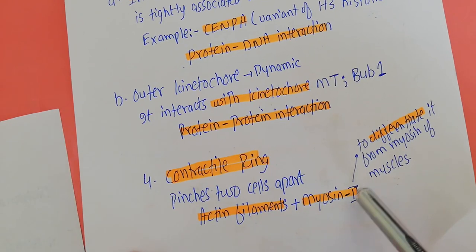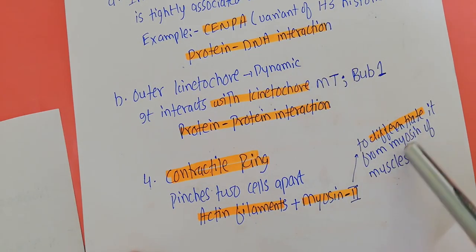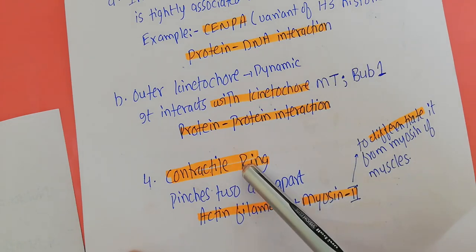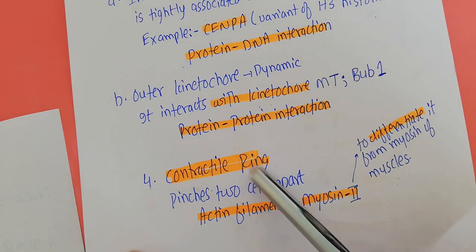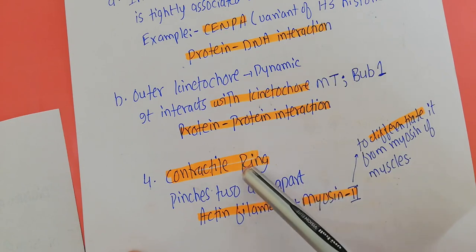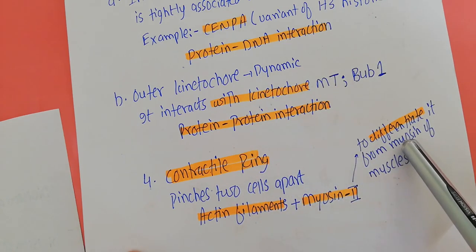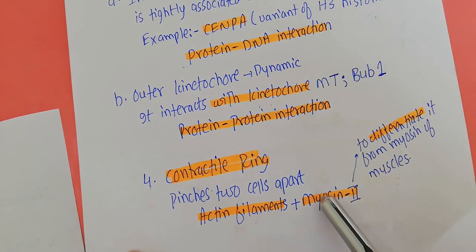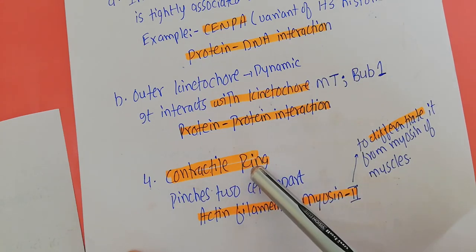When you write this 2 with myosin, it is a differentiating term. You have the myosin protein in the muscles, and you have the myosin protein in the contractile ring. How do you differentiate between the two? We put a 2 with the myosin, which indicates that you are talking about the myosin of the contractile ring, not the myosin of the muscle cell. If this is simply myosin, you are talking about the myosin of the muscle. If this is Myosin-II, you are talking about the myosin of the contractile ring.